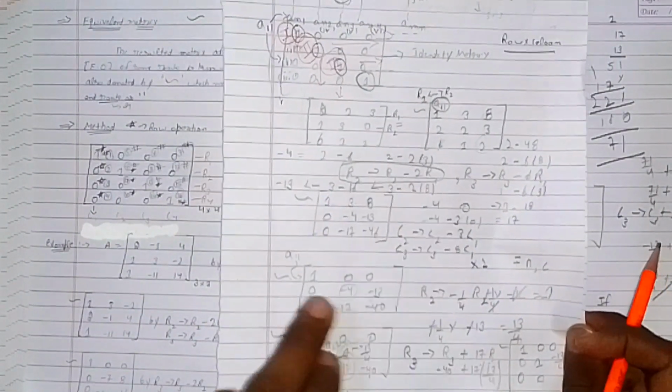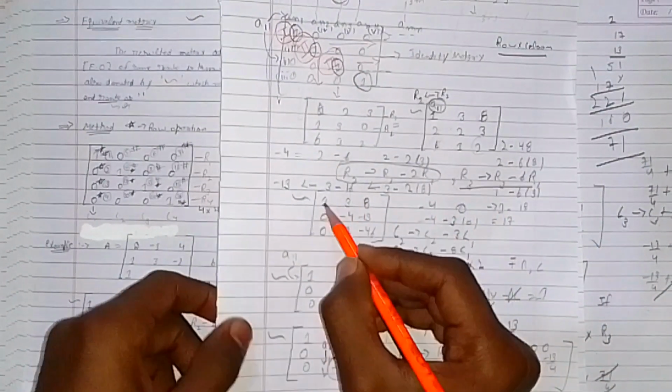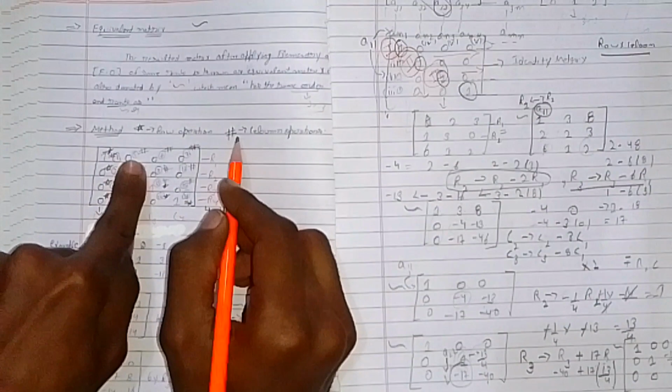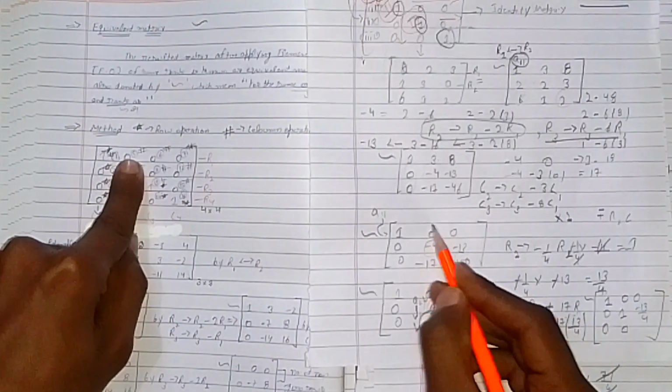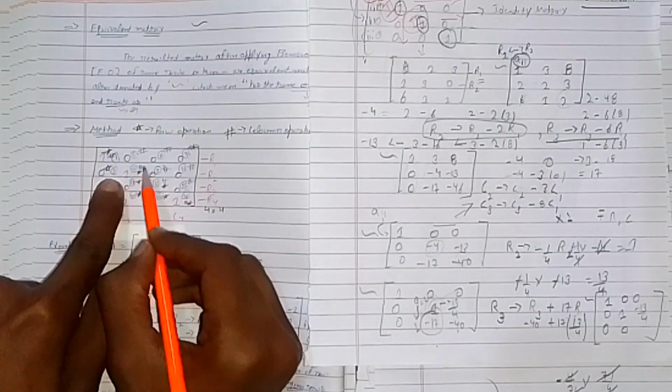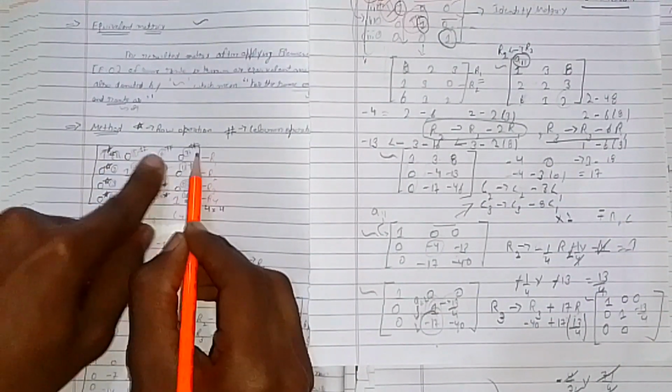Here we use only row operation to make this 0. So here you can only use row operation. Here you can use column operation. So here is hash. When I make it 0, I use column operation. Then here is 1. Anything, row and column operation. This is your third, fourth, fifth, sixth, seventh.